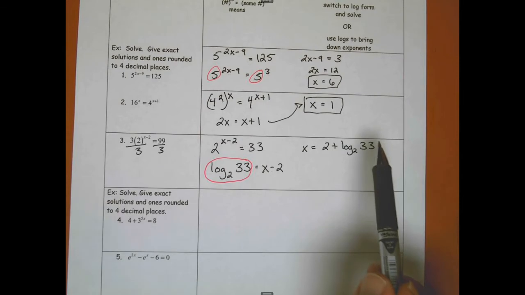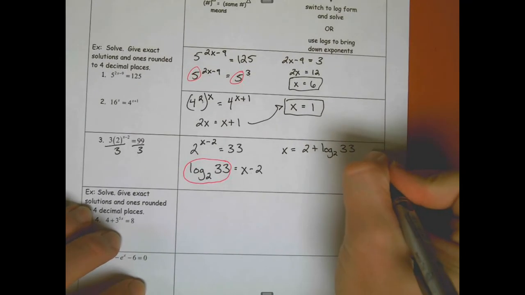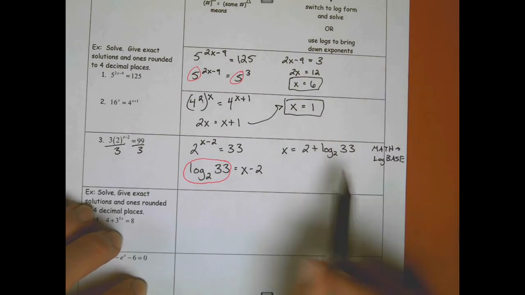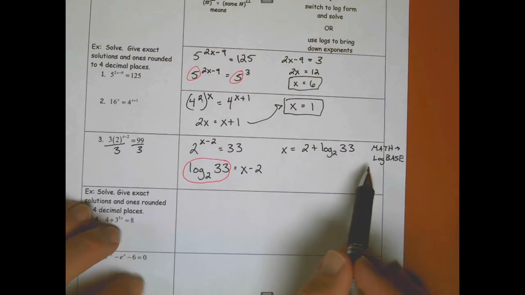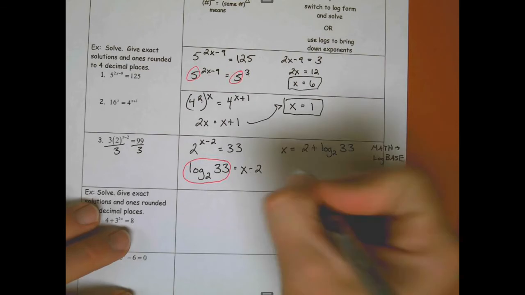Now, depending on what type of calculator you have, it depends on how you type this in. If you have a TI 84, hit math and then scroll up or down, but up's a little faster, look for log base, and you can find this button. If you don't have that log base button somewhere on your calculator, then there's what's called the change of base formula.